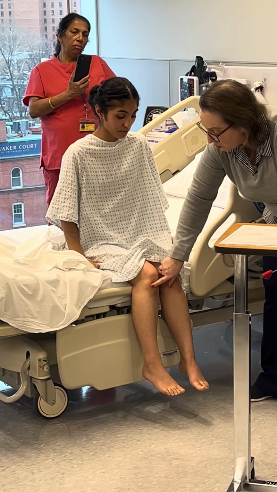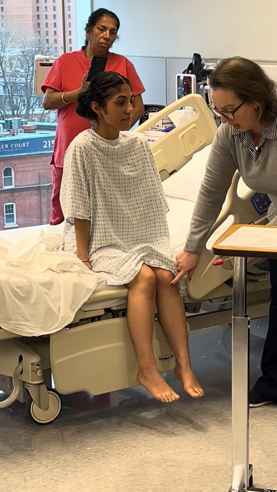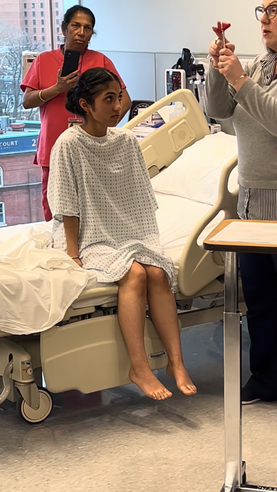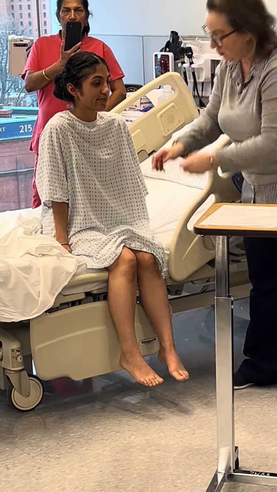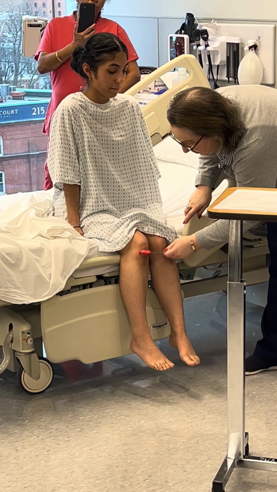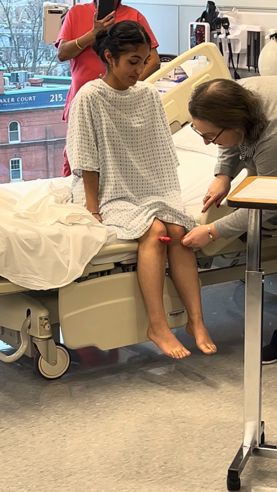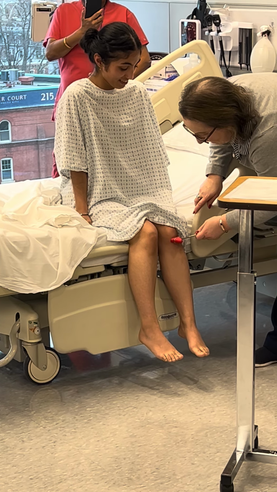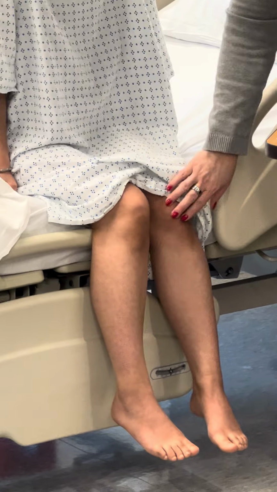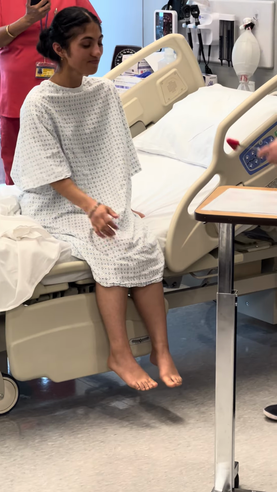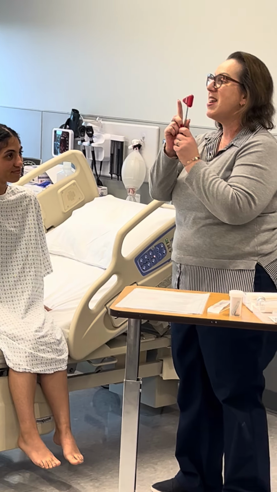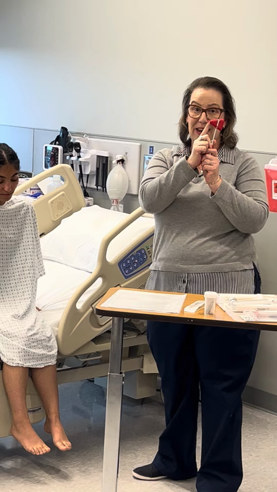Patellar, right? It's that squishy spot right under the kneecap. You're going to use the broad end of the reflex hammer because that gives you a larger surface area. There we go. Okay. And then your Achilles. Achilles, never use the pointy end of the reflex hammer.